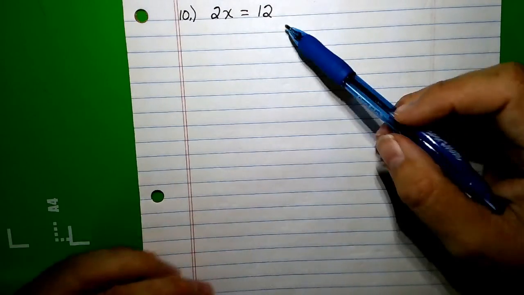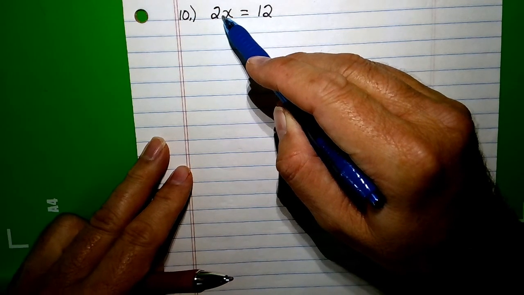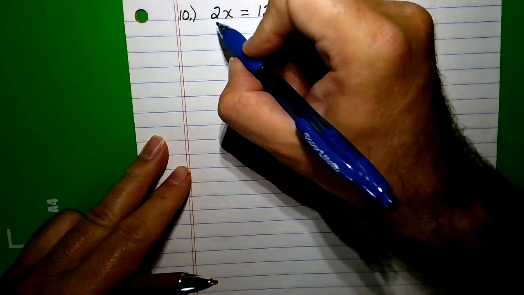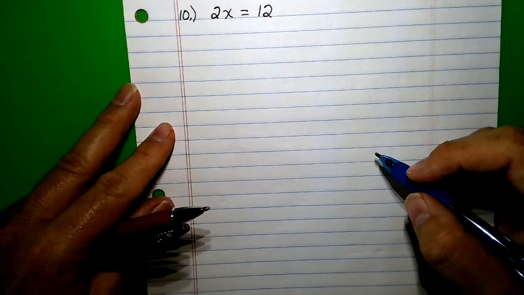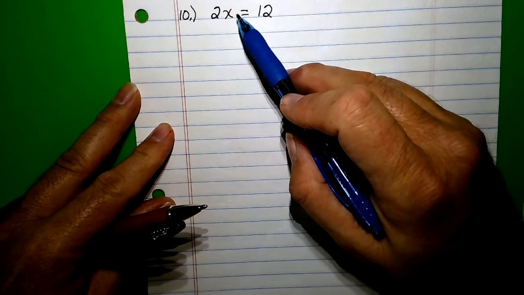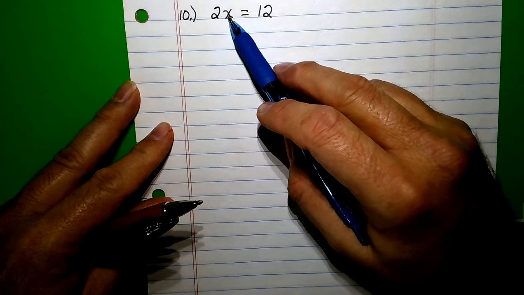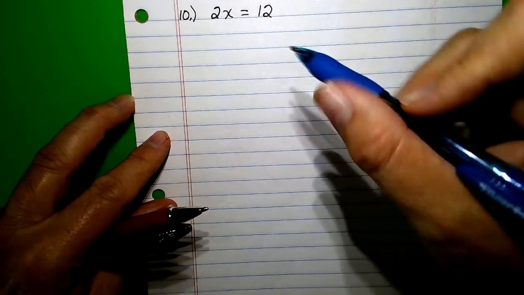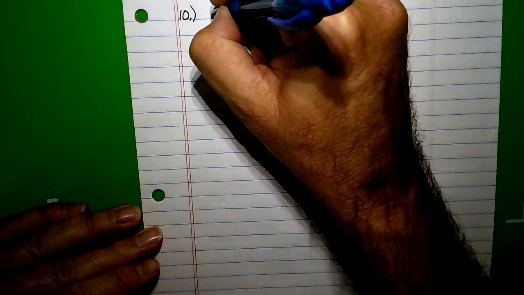But on this one, we got to get the x by itself. What operation would undo multiplication? Well, division. If I subtracted 2, that wouldn't actually do anything because 2x minus 2, those aren't like terms. The opposite of multiplication is division.